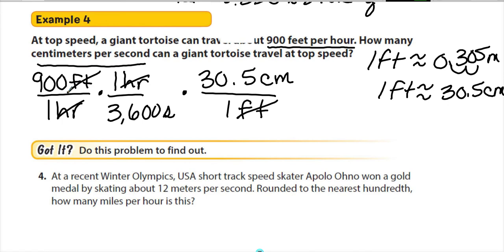7.625. It does not tell us how to round. Let's see, what were we doing? Let's do the nearest hundredth, because I think that's what we were doing in the previous ones. So let's just do the nearest hundredth. For this one, it's going to be approximately 7.63, and this is going to be in centimeters per second.